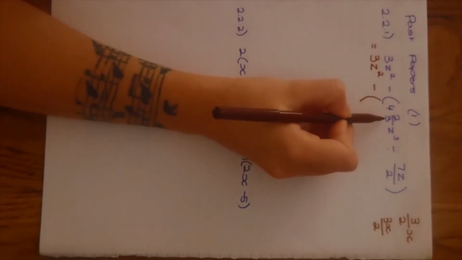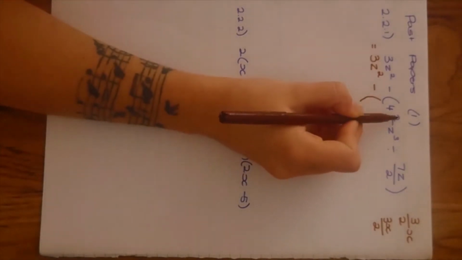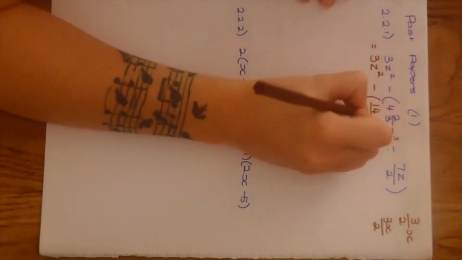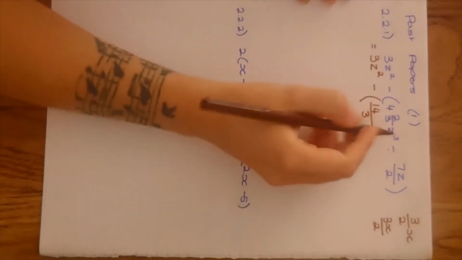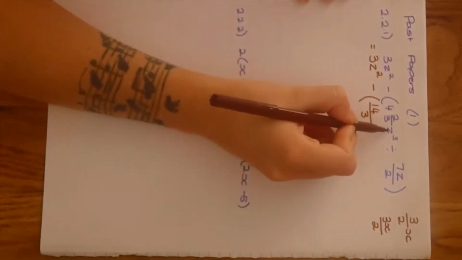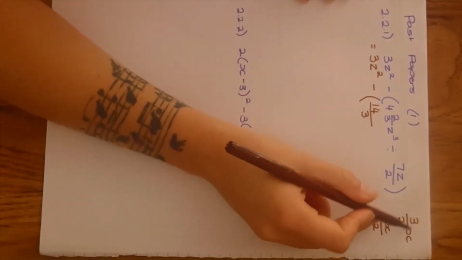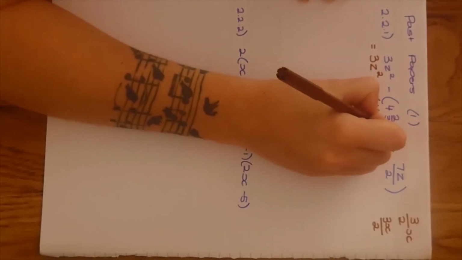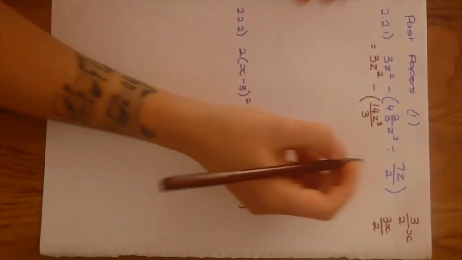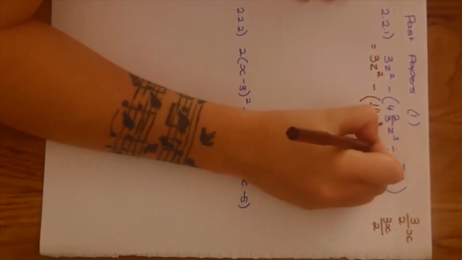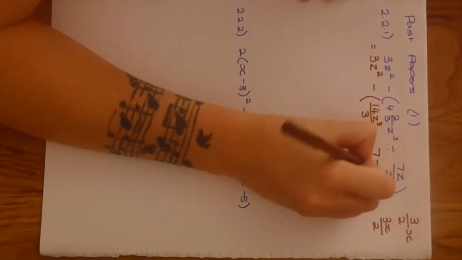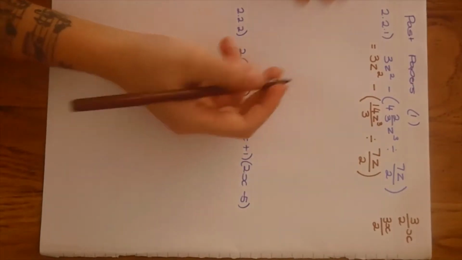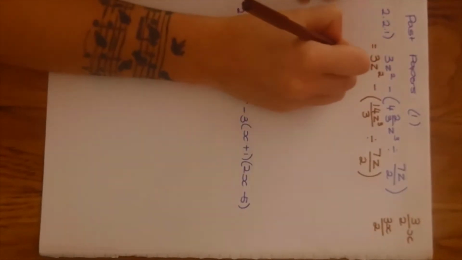So 4 times 3 is 12 plus 2 is 14, so it's going to be 14 over 3. And then remember, I told you to rewrite the letter at the top. Like we put the x at the top, you're going to put the z cubed at the top, divided by 7z over 2. That one is already written nicely.